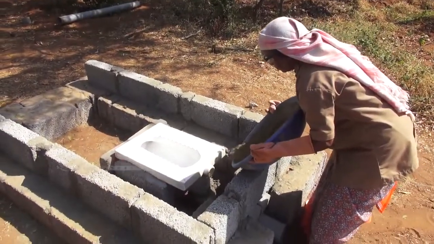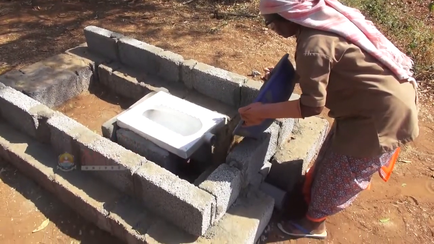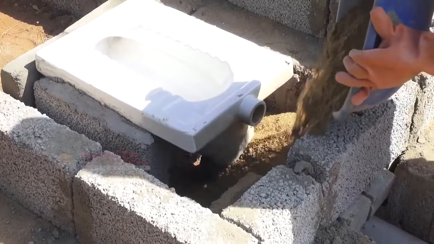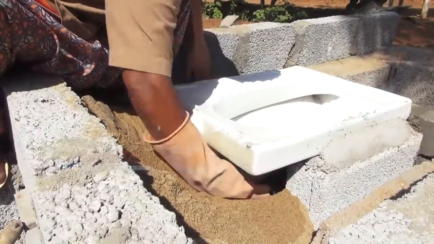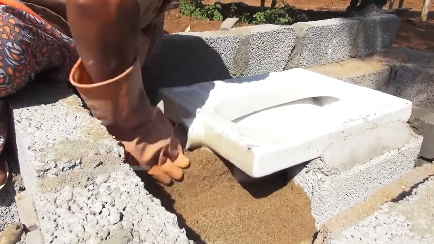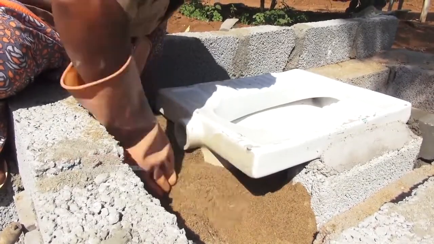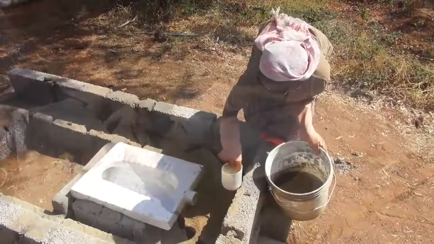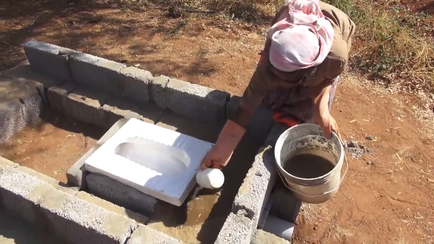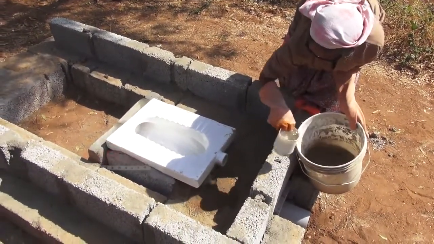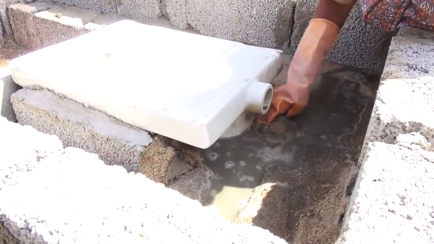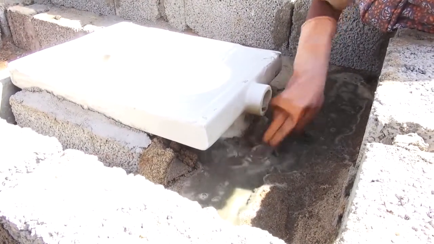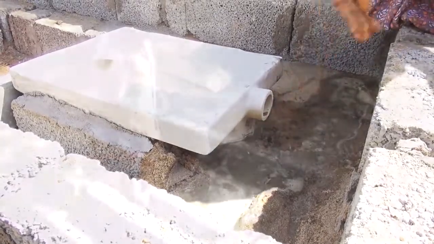Tightly pack the surface beneath the toilet pan using sand. Add water, as it is critical to fill the entire space underneath the pan fully with sand. To ensure that the sand is completely filled, knock on the toilet pan.